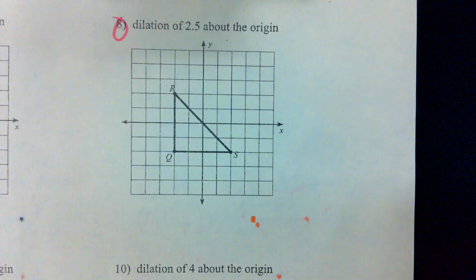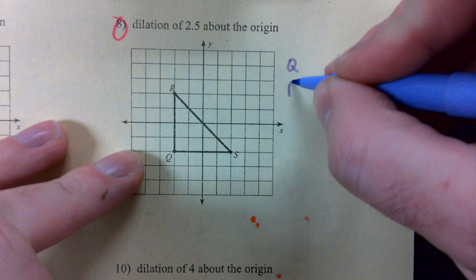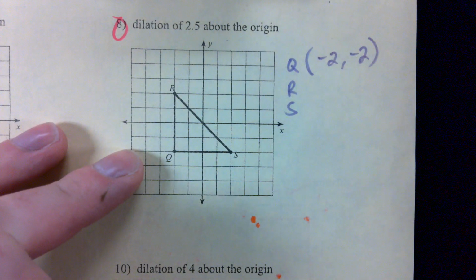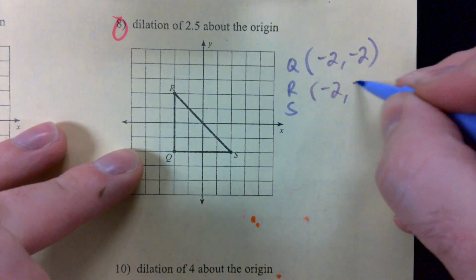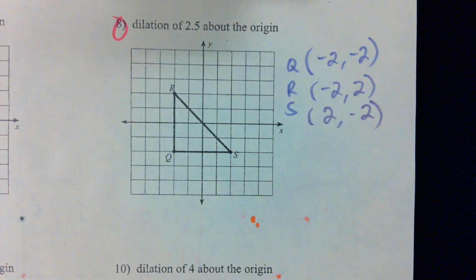And now we go down to number 8. So we got, what is this? QRS. Q is at -2, -2. R is at -2, +2. And S is at +2, -2. That's confusing. Lots of 2's there. And we're going to dilate this by 2.5.